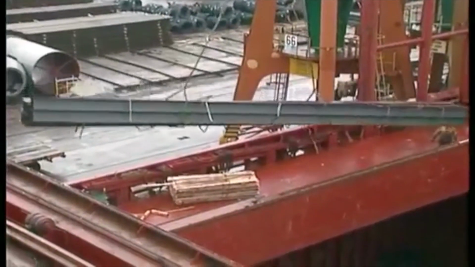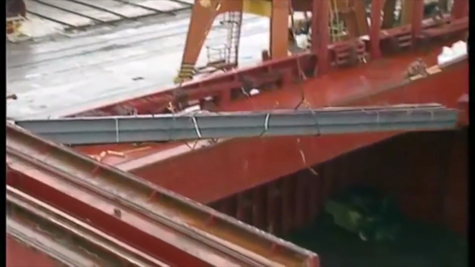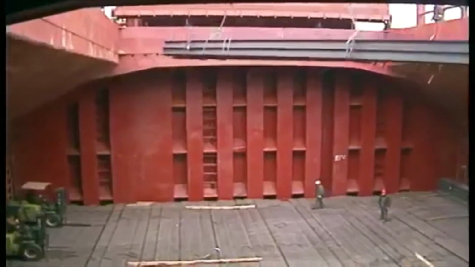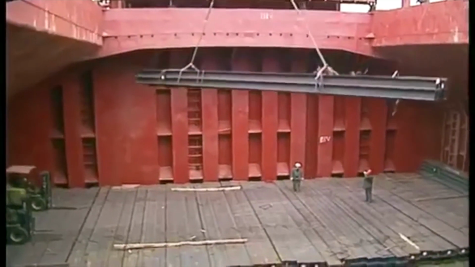For this reason, particular care should be taken at the start of any loading operation into empty holds, especially when loading steel and scrap metal cargoes.